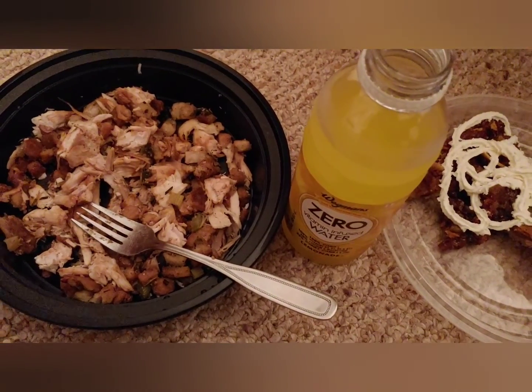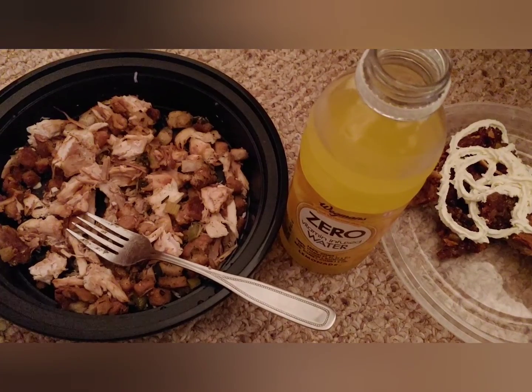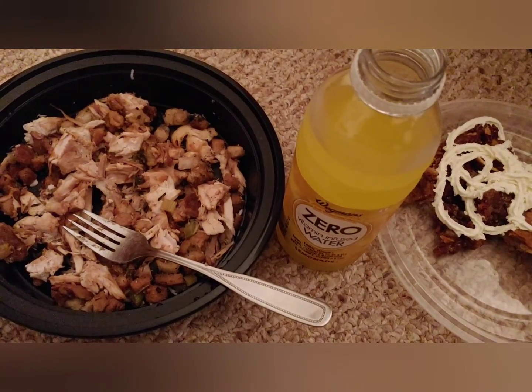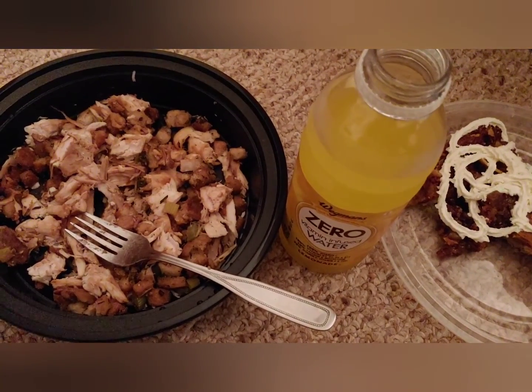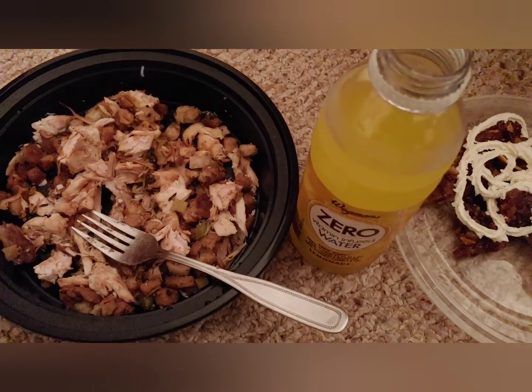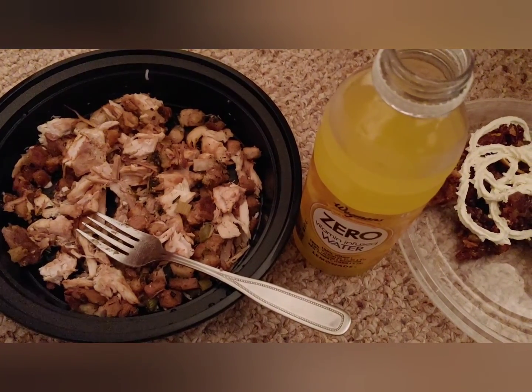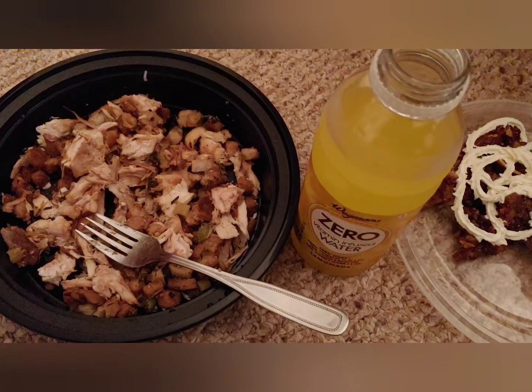At one point I fell asleep, I think maybe somewhere between 6 and 7 p.m. Woke up at around 10:30 p.m. It's currently 10:58 p.m.